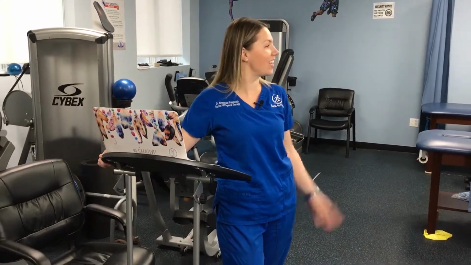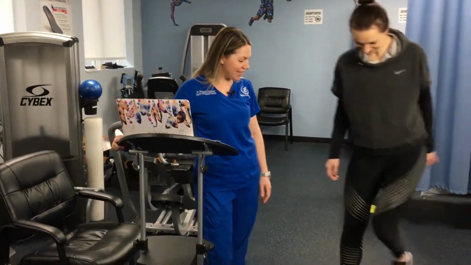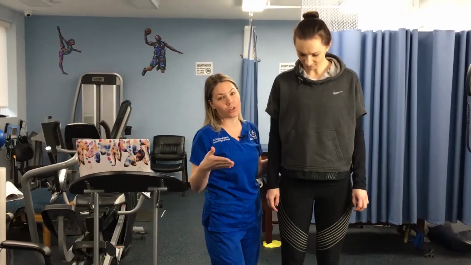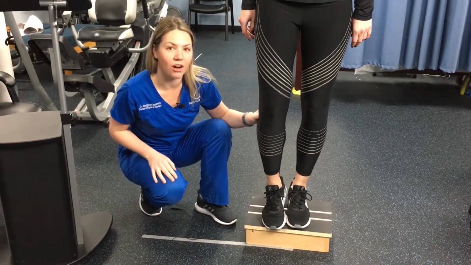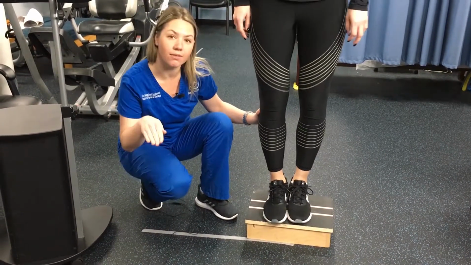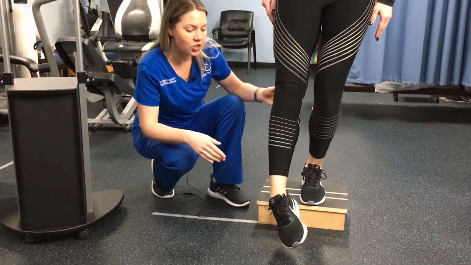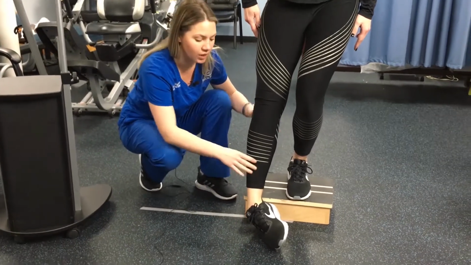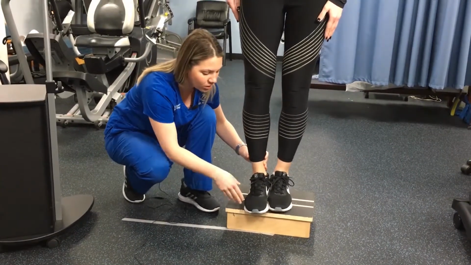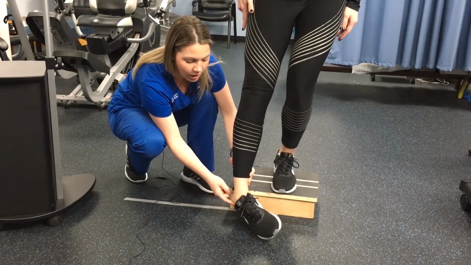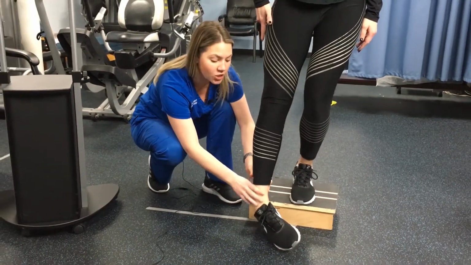So right now we're going to discuss the mechanism of injury of ankle sprains, and I'm going to invite my colleague to demonstrate that. Anastasia, please. Ankle sprain usually happens with a plantar flexion and inversion injury. My colleague is going to demonstrate it right now. As she's stepping off, she's twisting her foot inwards. Plantar flexion means that you're pointing your foot down, and then you're twisting. Inversion means you're twisting it this way, and all the ligaments on this side actually sustain the damage.